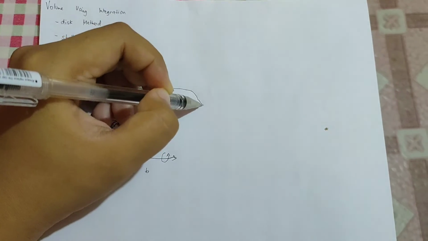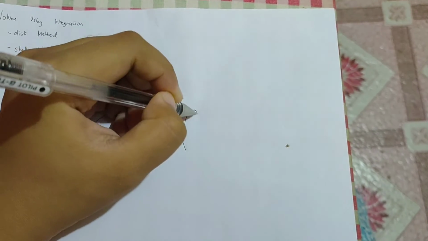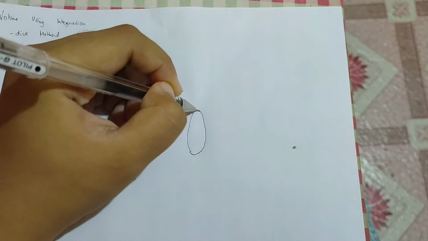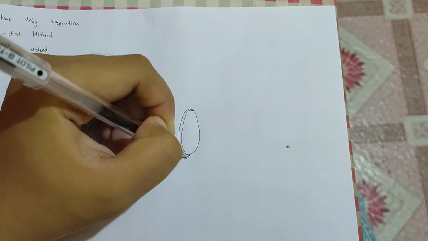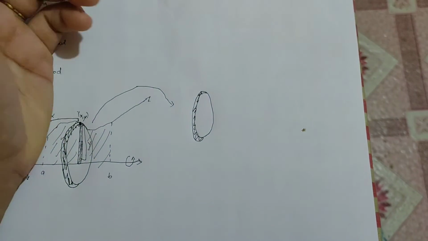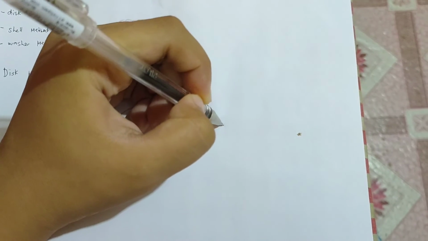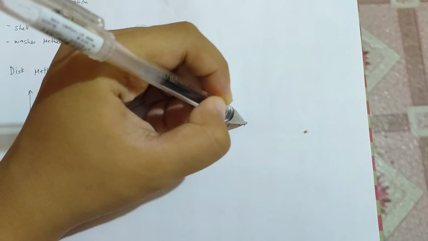To extract it out, this will look like this. And this part will be the area of rotation.